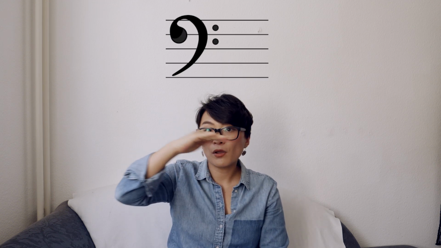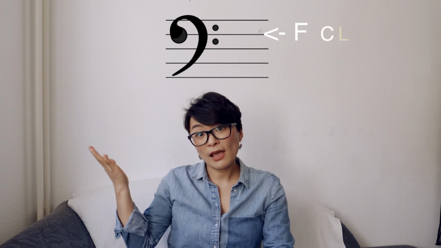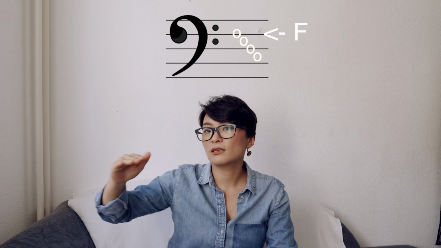And the bass clef looks like this, with the two dots. Between those 2 dots, where the line is, that's the note F. That's why it's called the F clef. From there, you come down 4 steps, which will arrive at the second space from the bottom, and that's the C note.